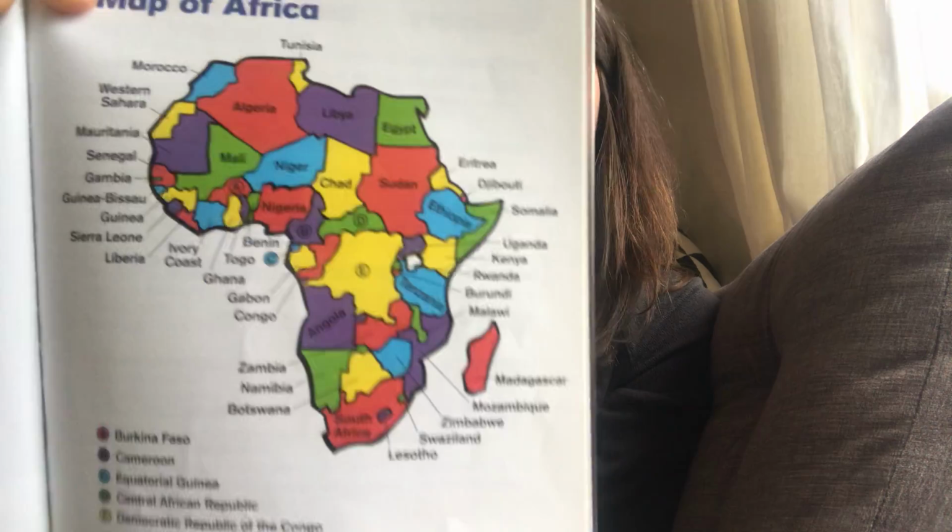More than 800 million people live in Africa. People in Africa follow Islam, Christianity, and traditional religions. As you can see, here's a map of Africa with some of the countries.